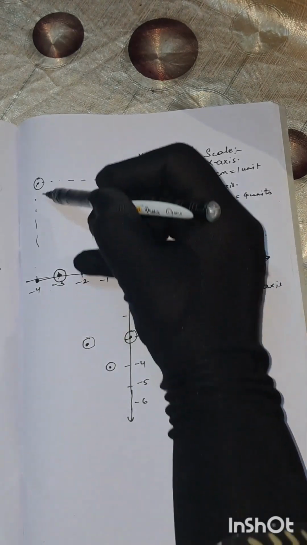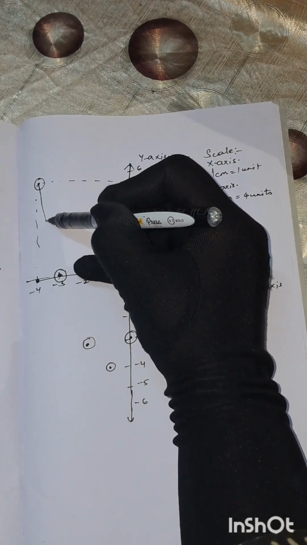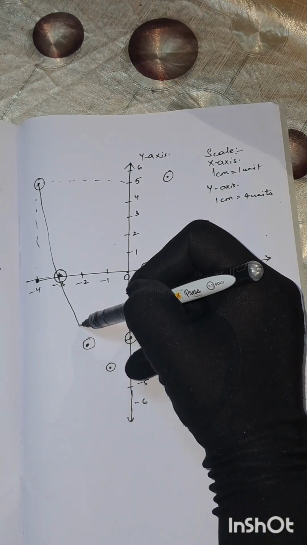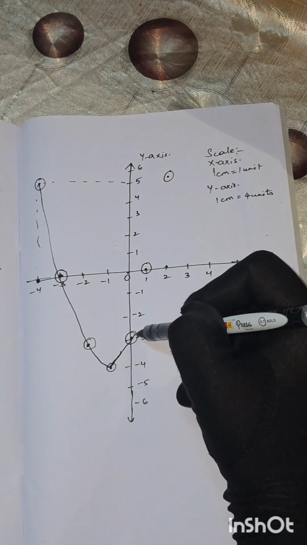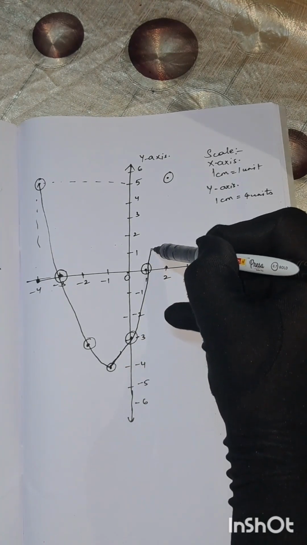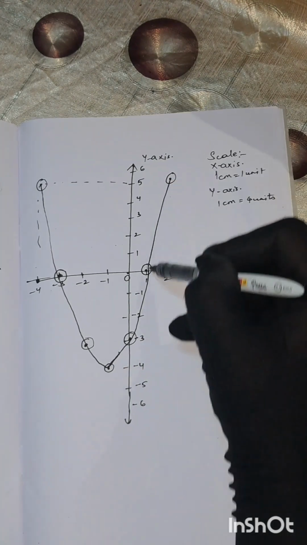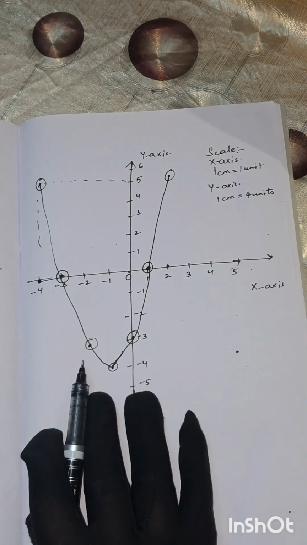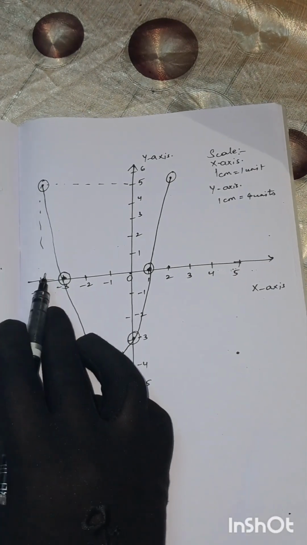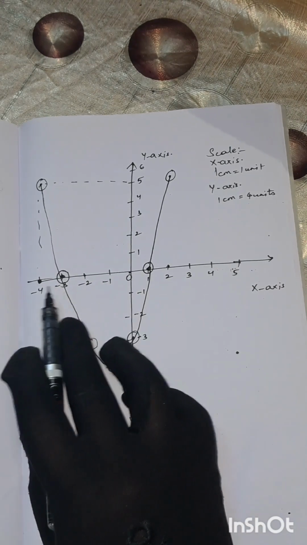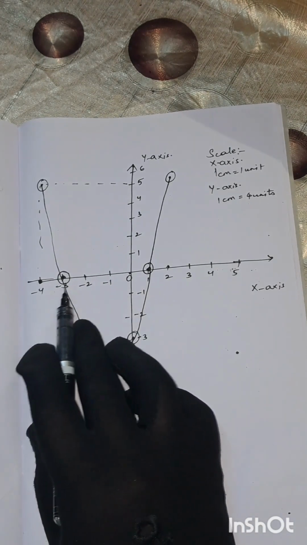Okay. So freely you have to join all the points. Don't lift your pencil or pen. You have to just draw it very freely. A free curve should be drawn. So this is nothing but your graph. And where you are finding zeros, that means on the axis, that is nothing but the zeros of the polynomial.